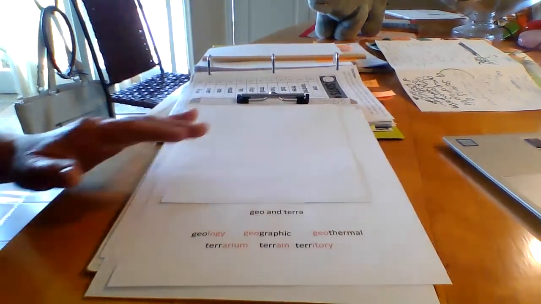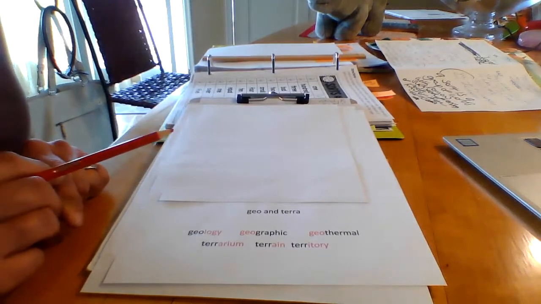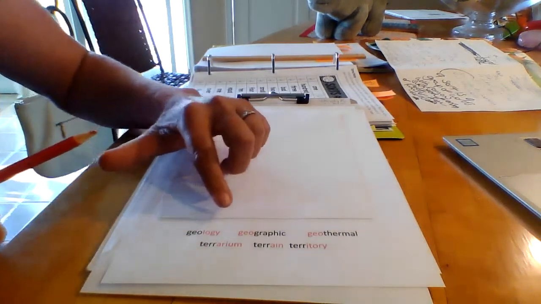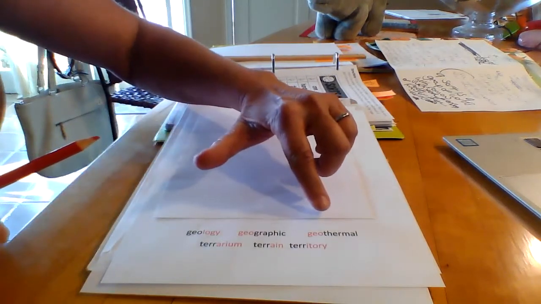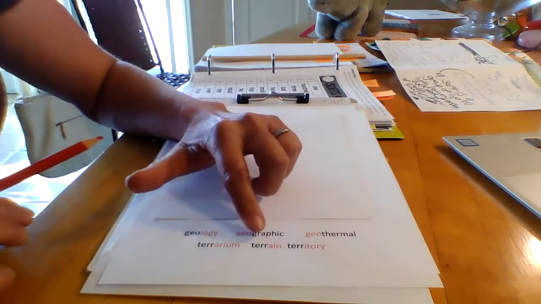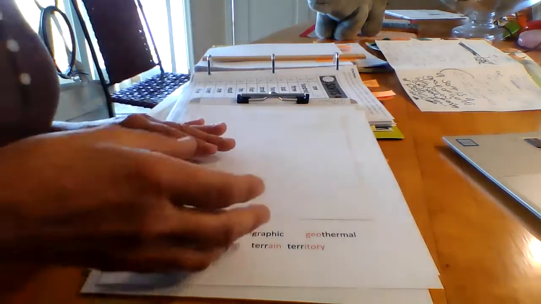One of my favorite parts of words, geo and terra. They mean earth and dirt. How can we change or add to these? We can have geology, geographic, geothermal. How about terra? Terrarium, terrain, territory. We've changed the word.